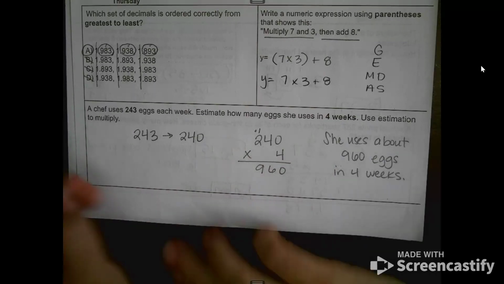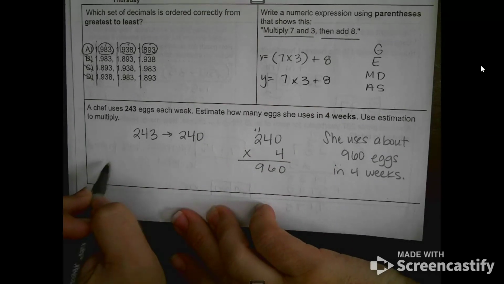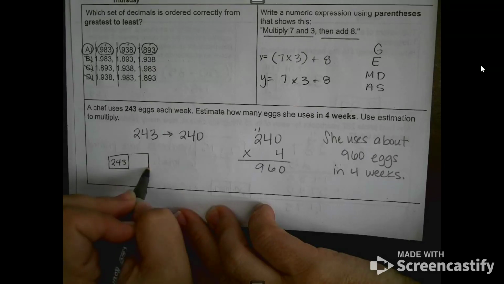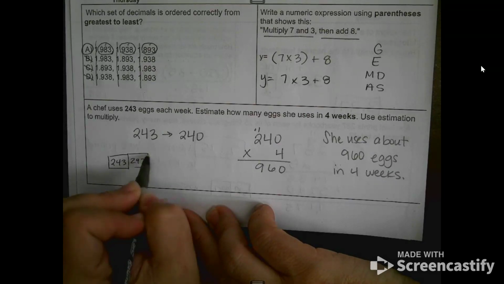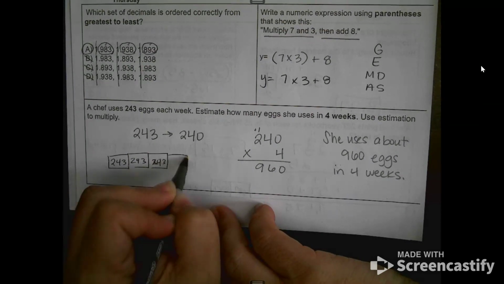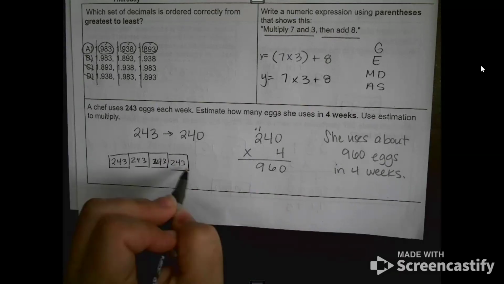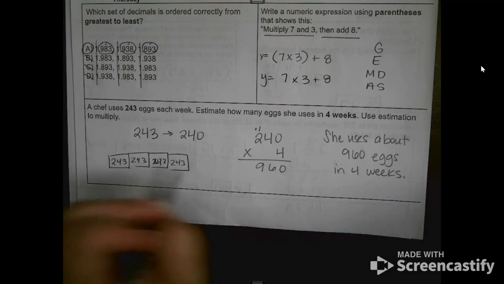So just like the other problem, if I have here's a week, I'm going to use 243 eggs. On the next week, 243 eggs. Next week, 243. And then the next week, 243. That's repeated addition over and over and over.